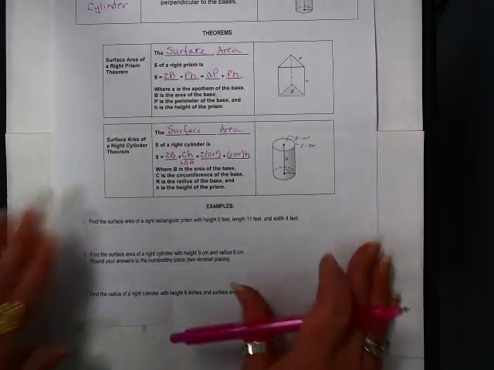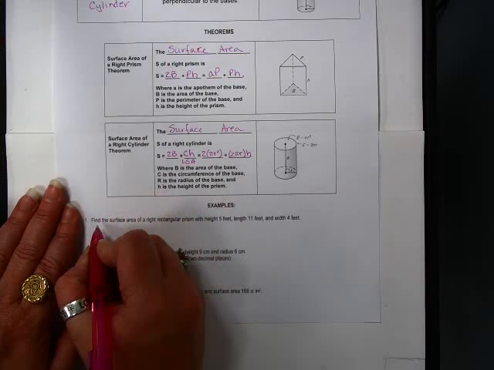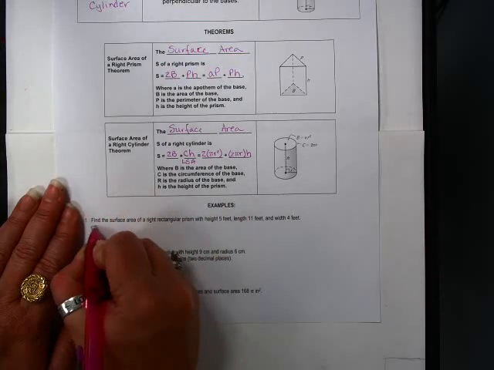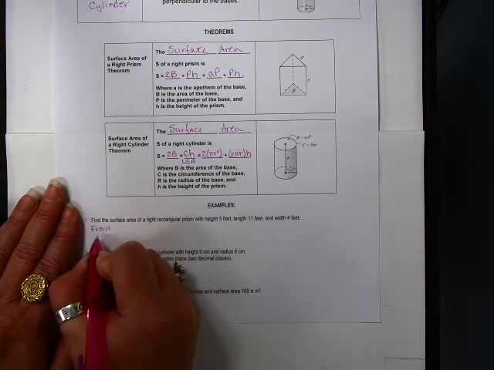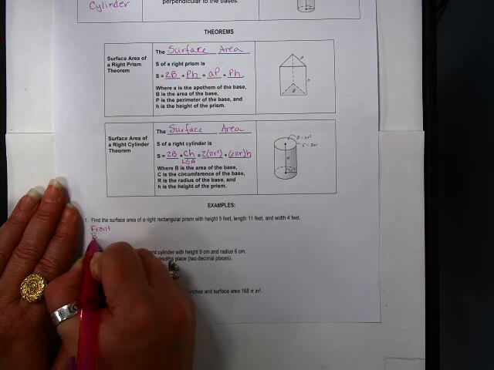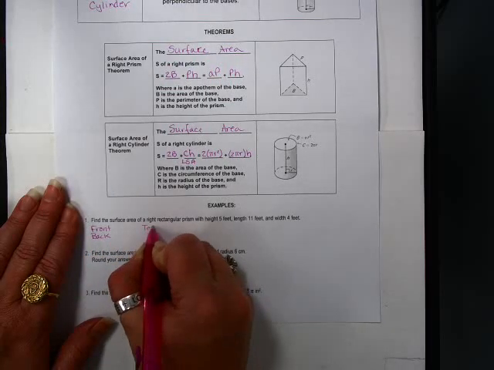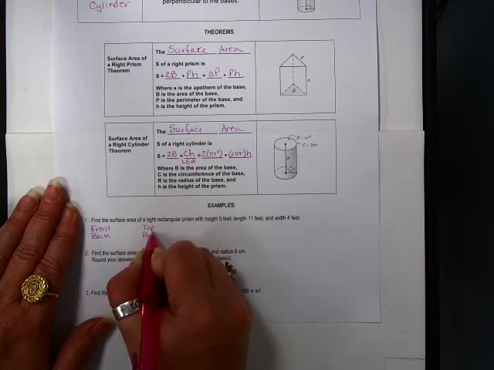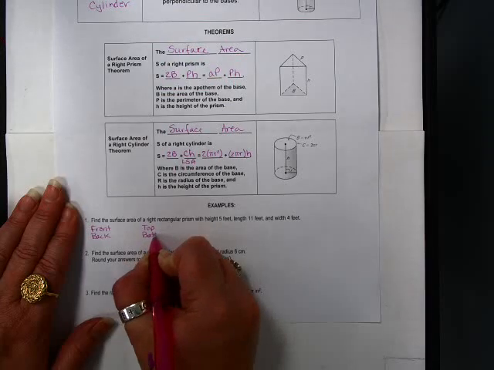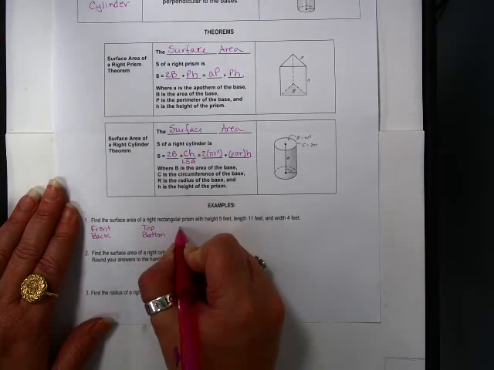Okay, so that's what I'm going to list. I'm going to list all the sides. That's going to be front and the back. The front and the back are the same. The top and the bottom are usually the same. And the right and the left sides.